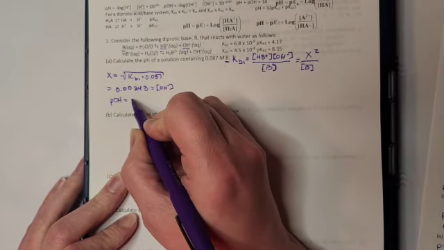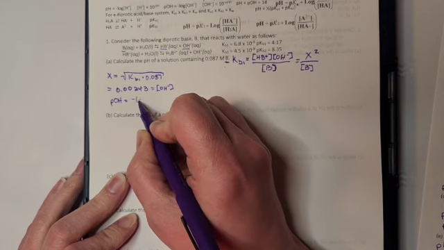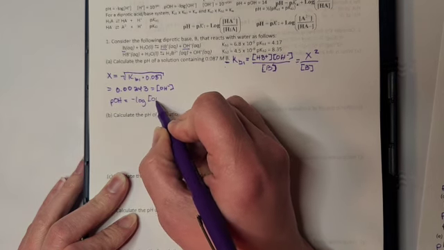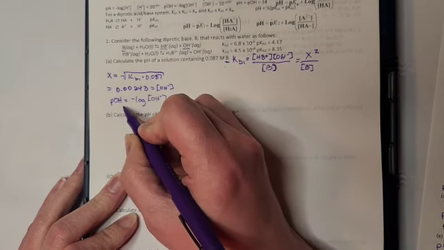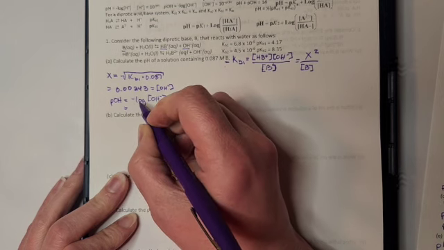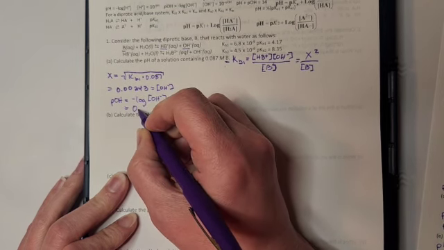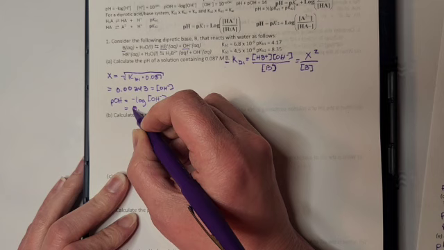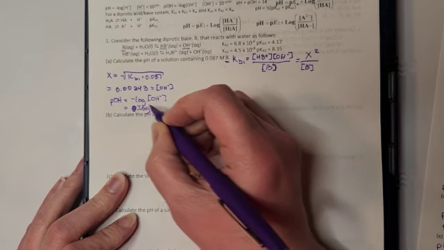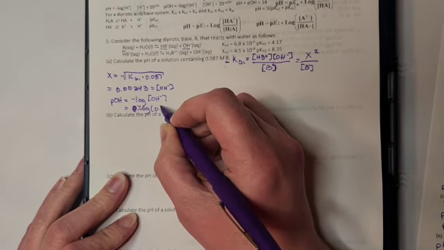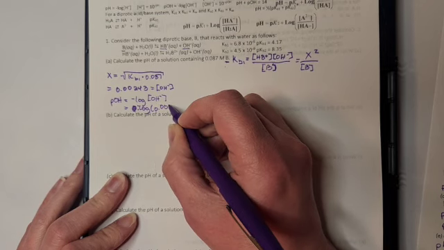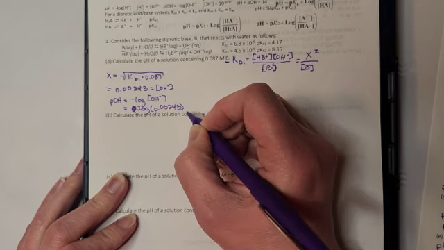So we're going to go ahead and write that in. Negative log of OH equals the negative log of 0.00243.